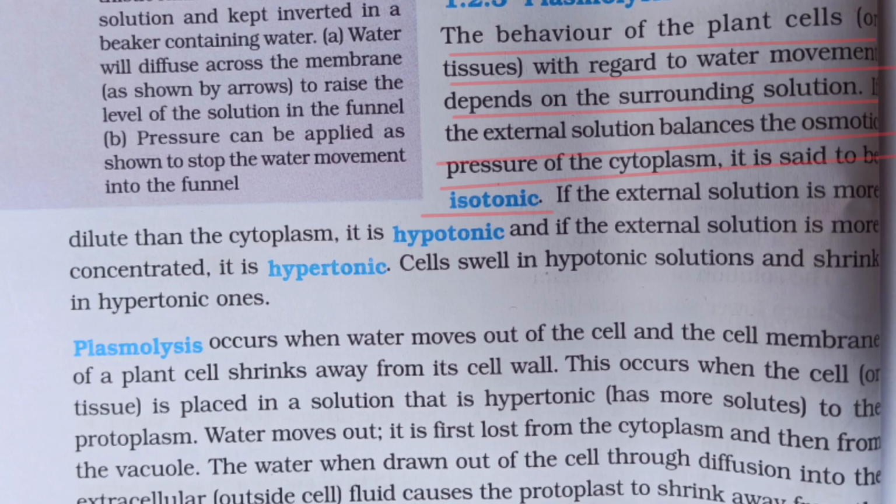In plant cells, water movement depends on the surrounding solution. If the external solution balances the osmotic pressure of the cytoplasm, it is said to be isotonic. If the external solution is more dilute than the cytoplasm, it is hypotonic, and if the external solution is more concentrated, it is hypertonic. Cells swell in hypotonic and shrink in hypertonic solutions.